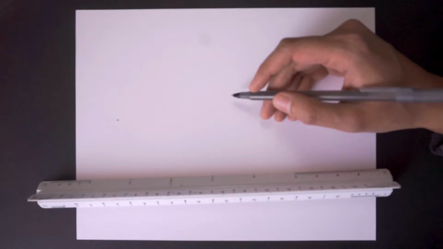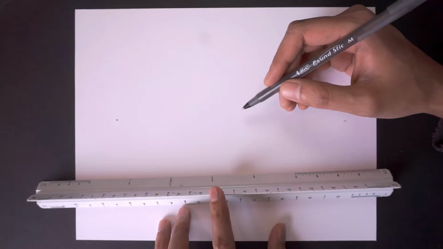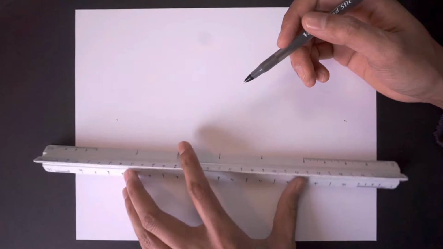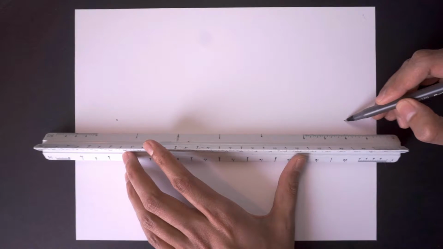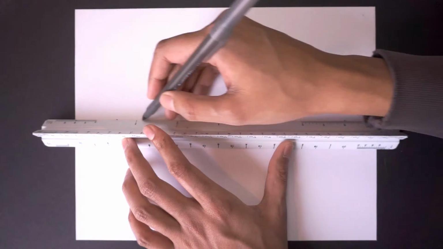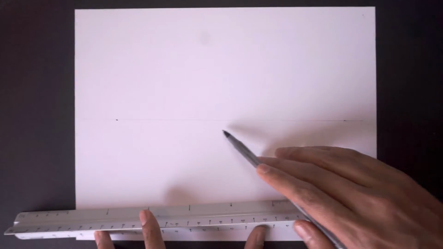Now, starting off, we're first going to start with a very simple cube, and it's going to be two-sided. So in this case, we can first put in a very faint line. And in this case, we have a very faint line.